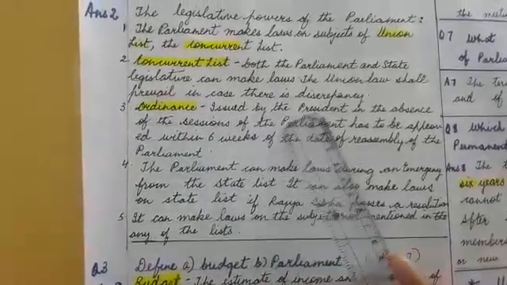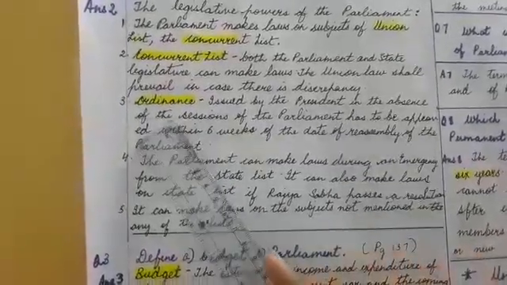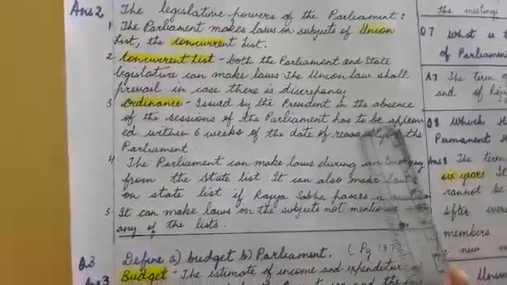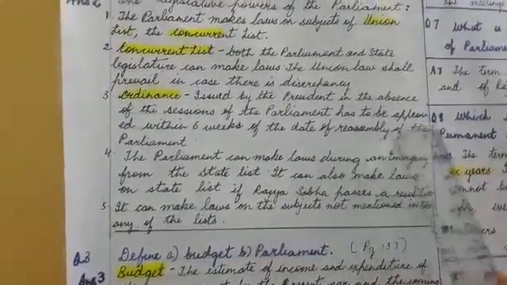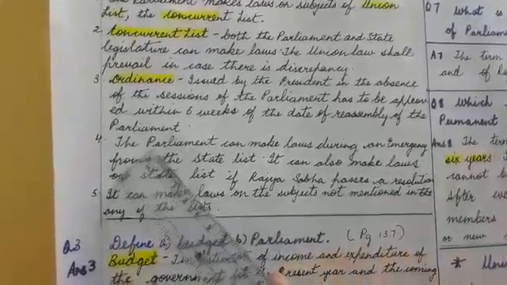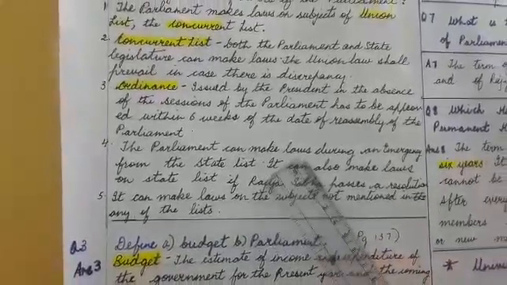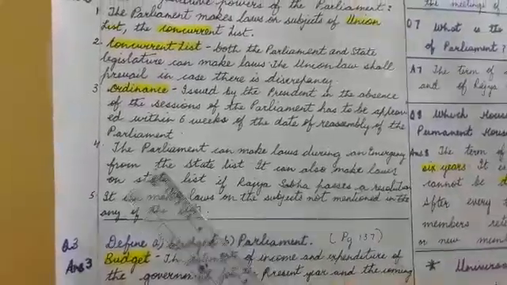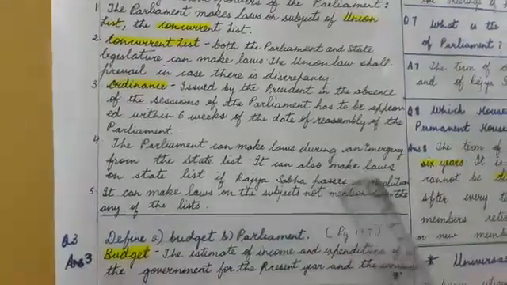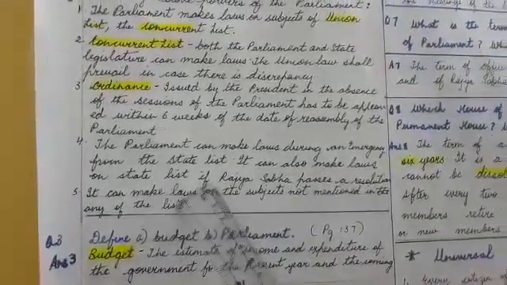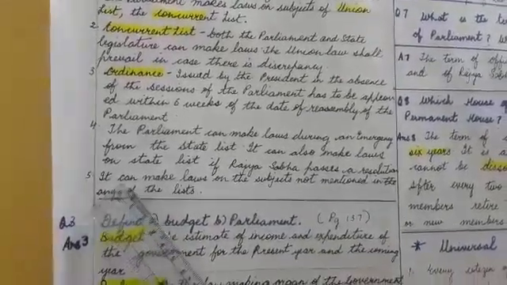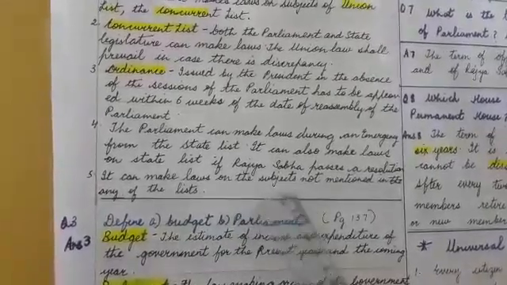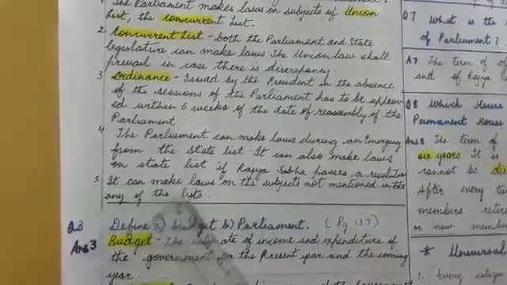Ordinance issued by the President in the absence of the sessions of the Parliament has to be approved within 6 weeks of the date of reassembly of the Parliament. Next point, the Parliament can make laws during an emergency from the state list. It can also make laws on the state list if Rajya Sabha passes a resolution. Last point, point number 5, it can make laws on the subjects not mentioned in any of the lists.